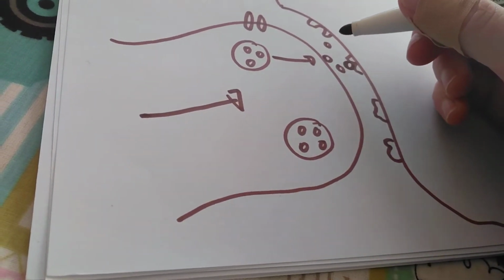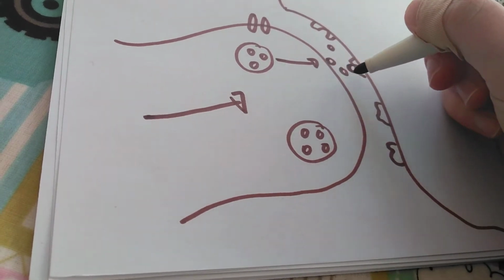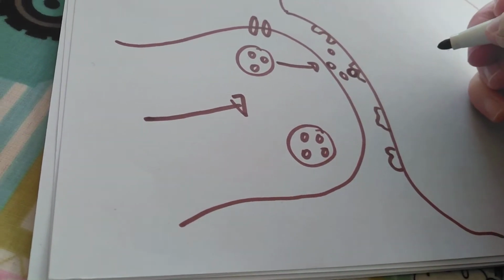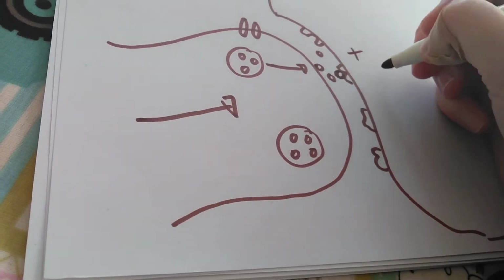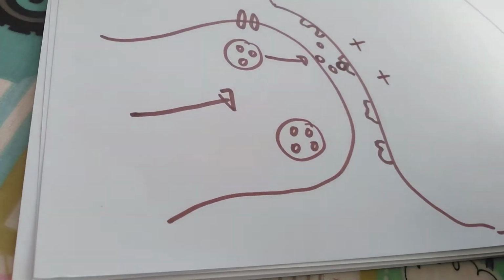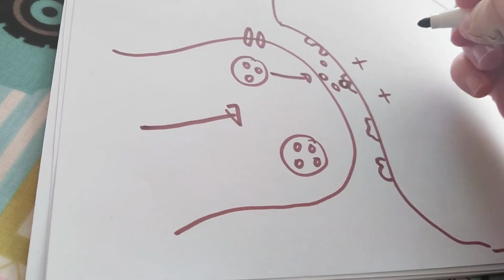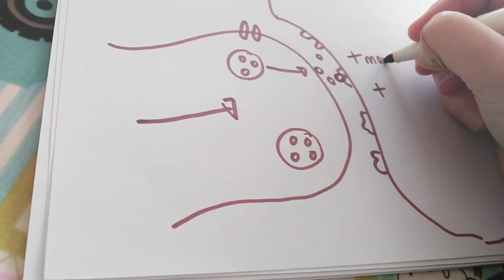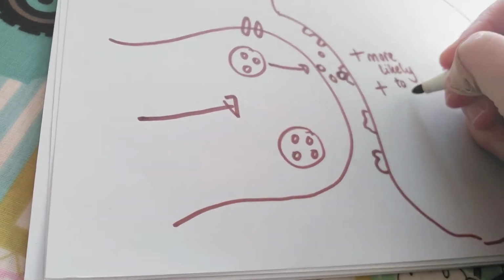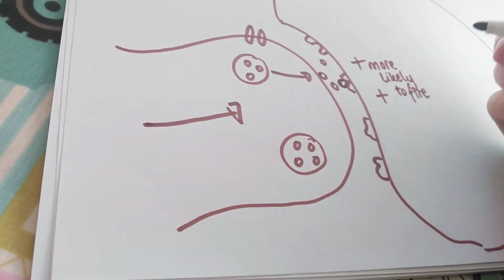What then happens, if this is an excitatory neurotransmitter, is it will increase the positive charge of the postsynaptic neuron, which means the postsynaptic neuron is more likely to fire. So that's for an excitatory neurotransmitter.